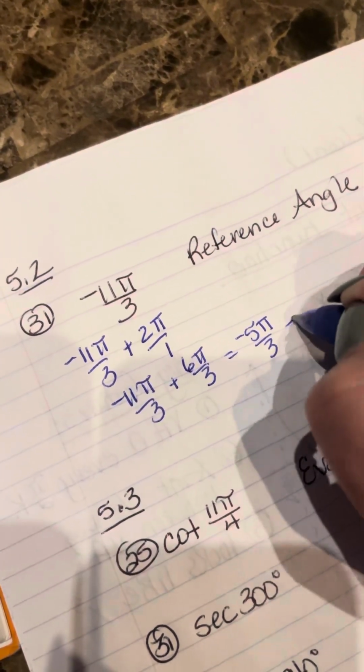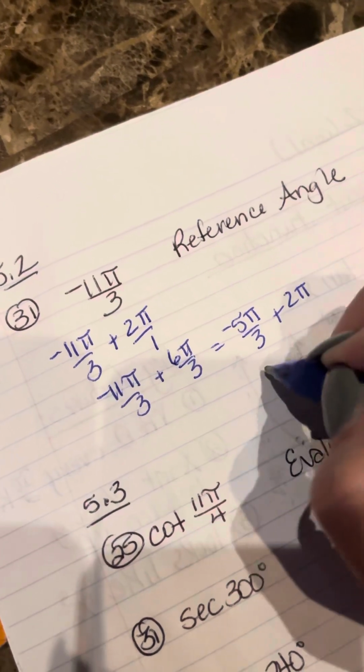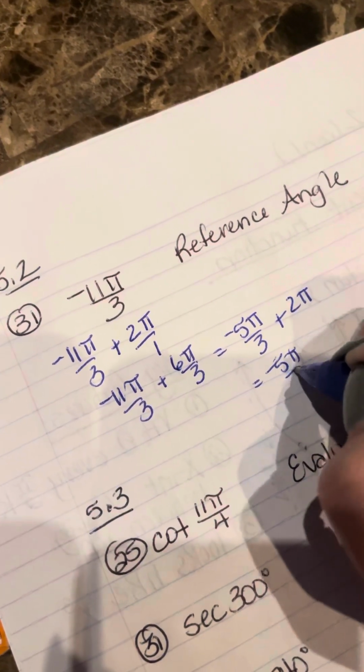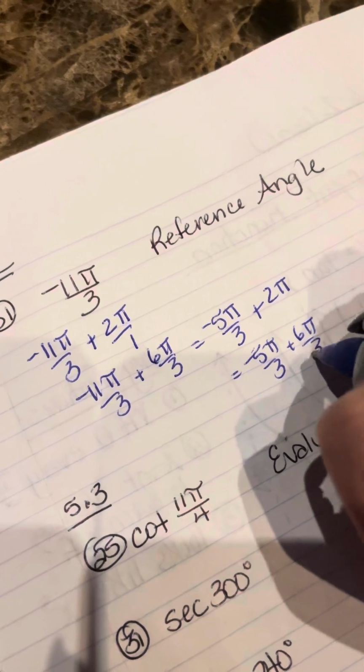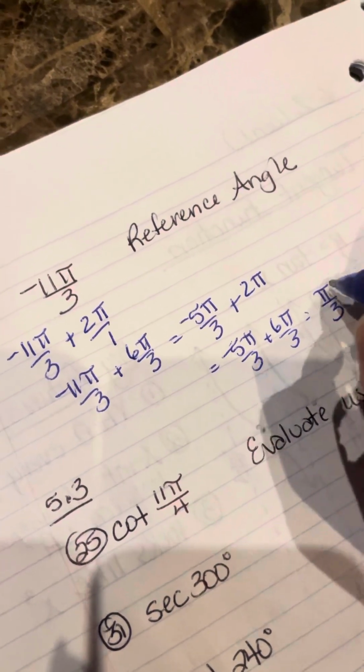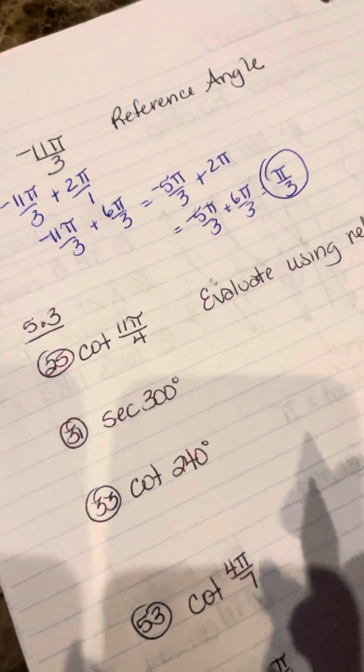So we're still not a positive angle. So we're going to add another 2 pi. So negative 5 pi over 3 plus 6 pi over 3, which is pi over 3, which is in quadrant 1, which is your reference angle.